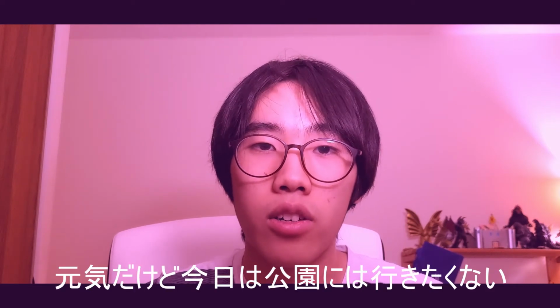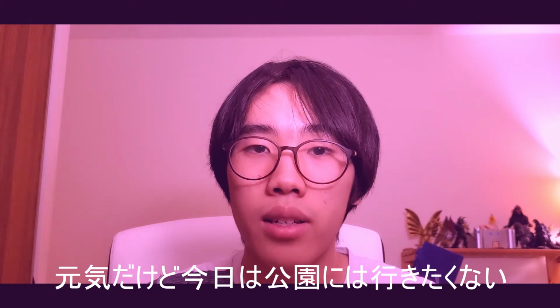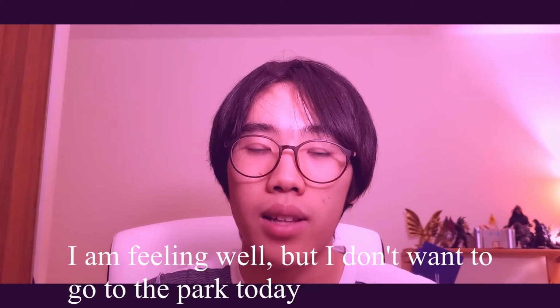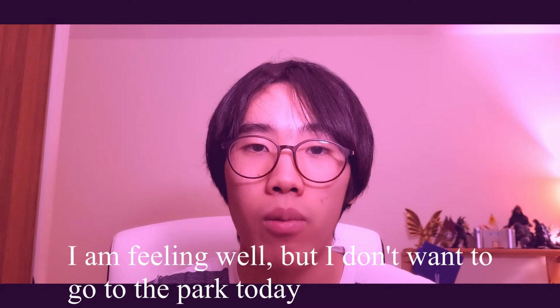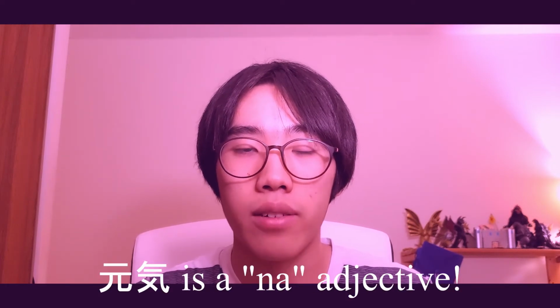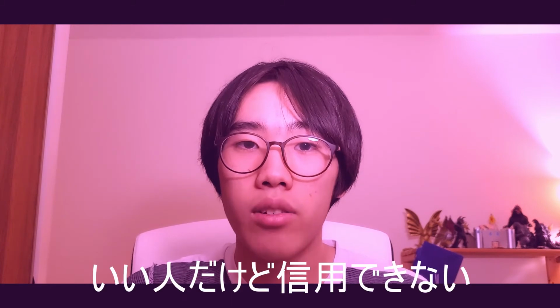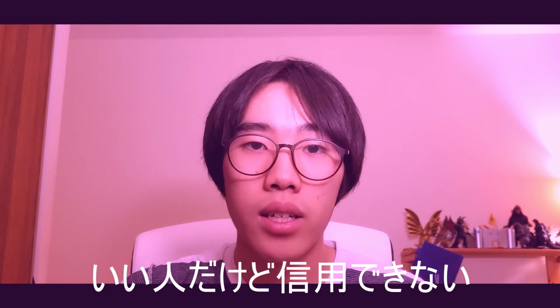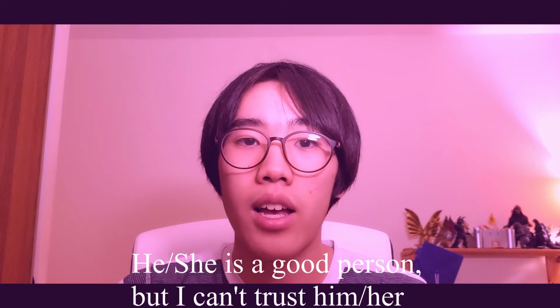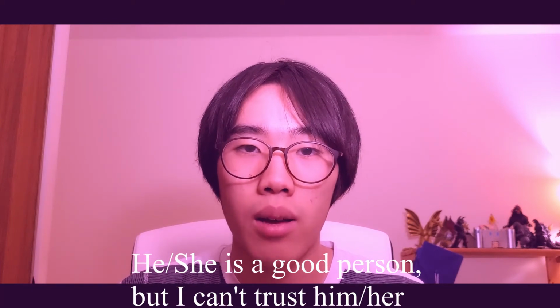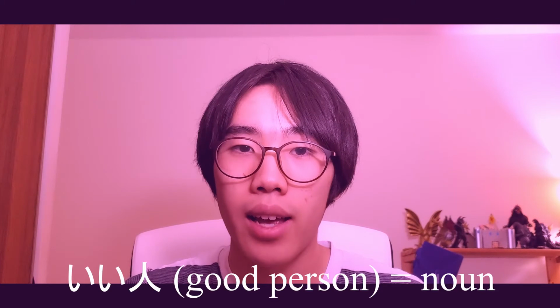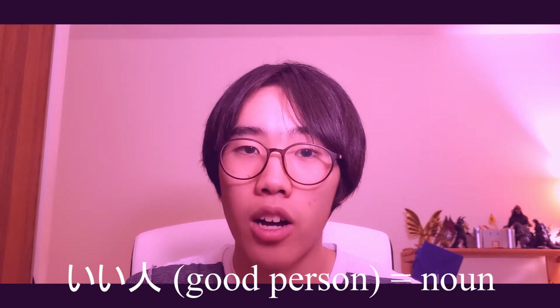元気だけど、今日は公園には行きたくない。That means I am energetic, or I am feeling well, but I don't want to go to the park today. Notice how I attached dakedo to genki, and that's because genki is a na adjective. Here's another example. いい人だけど、信用できない。That is, he's a good person, or she is a good person, but I can't trust him or her. And again, いい人, a good person, is a noun. And therefore, we attach dakedo to this instead of kedo.